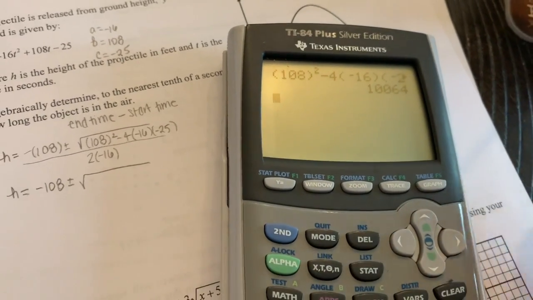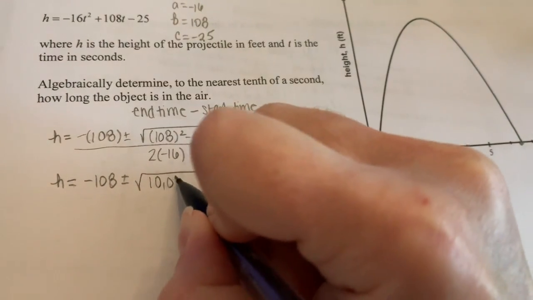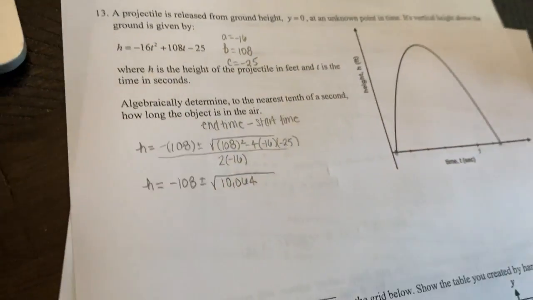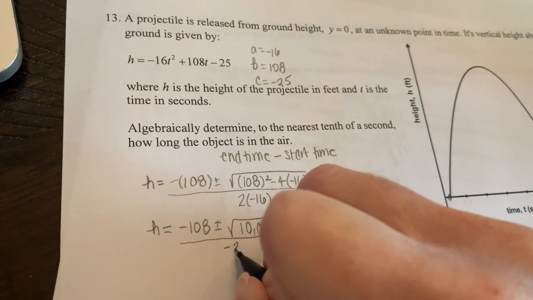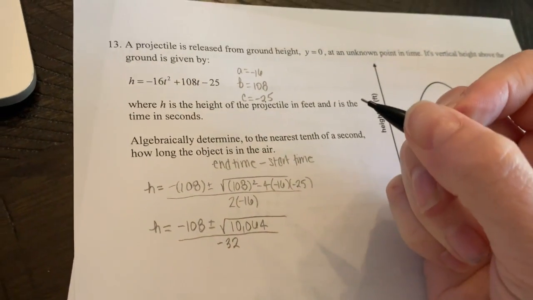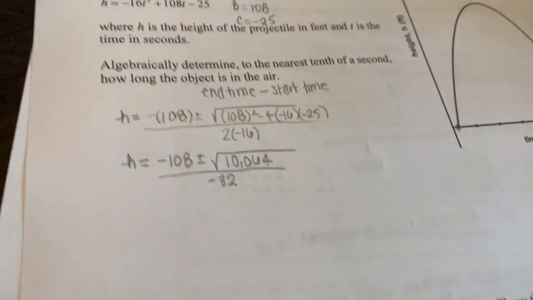And you get 10,064. And that's all over 2 times negative 16, which is negative 32.